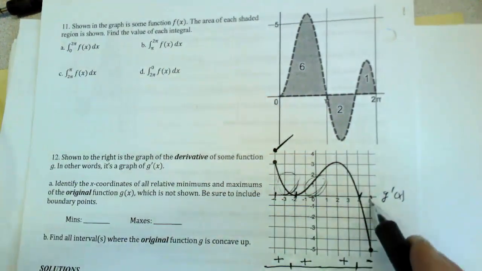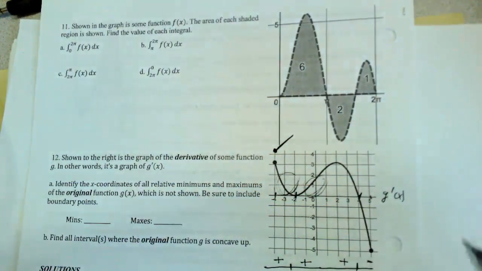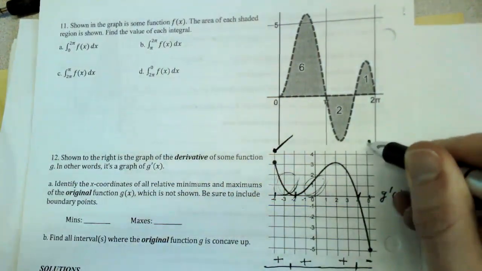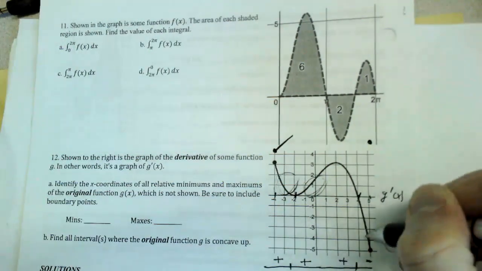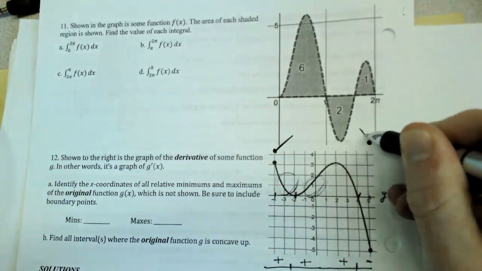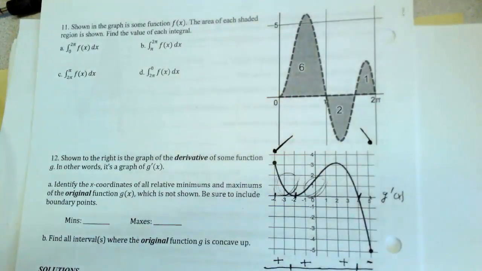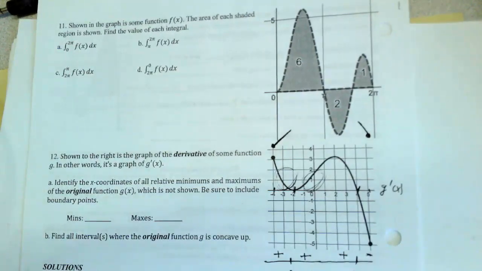And then at the right boundary point at 5, well, if the function stops being defined at 5, and just before it reaches 5, the derivative is negative, that means that the original function's decreasing on that little region there, and that would also be a local minimum.